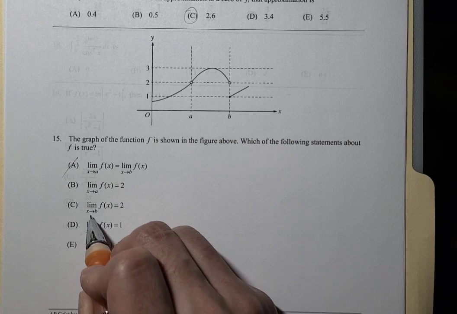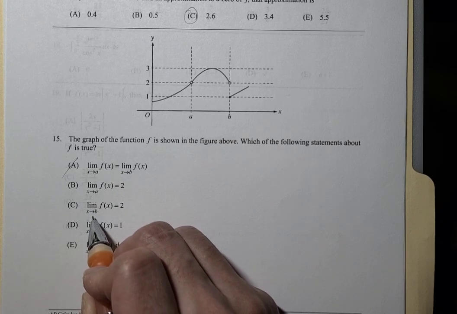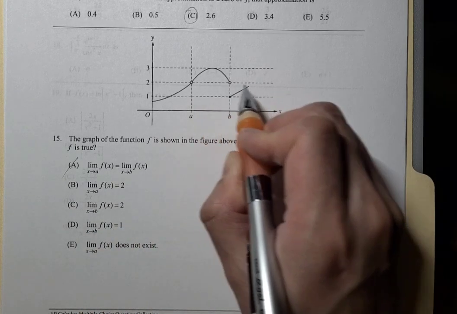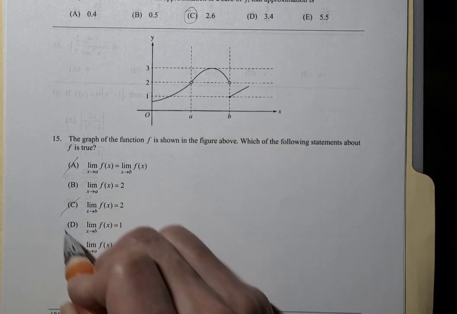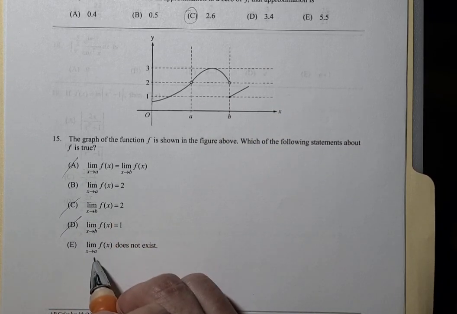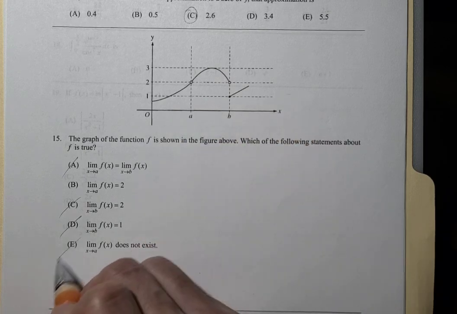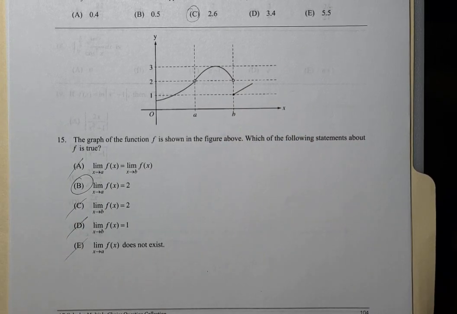Let's check the rest. Limit as x approaches b, we said it does not exist, because the limit from the left does not equal the limit from the right. Does not exist again. A, we've said it exists, so B.